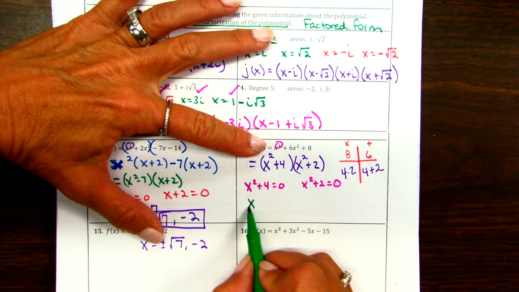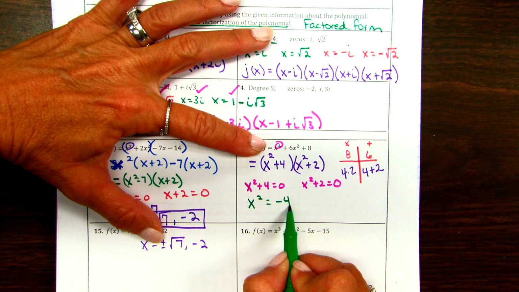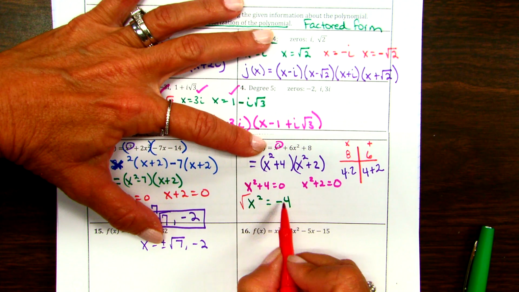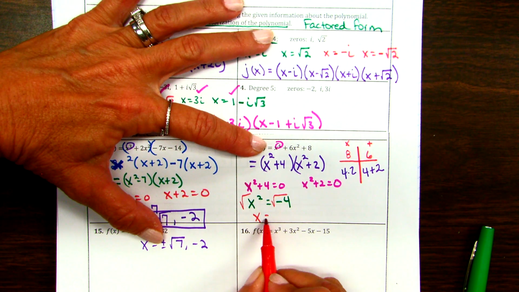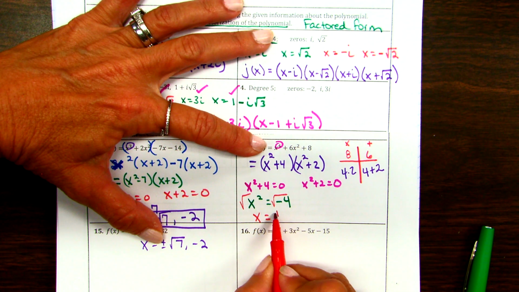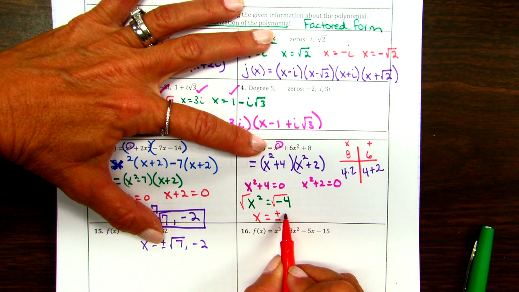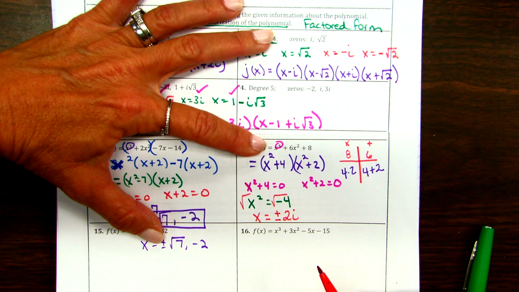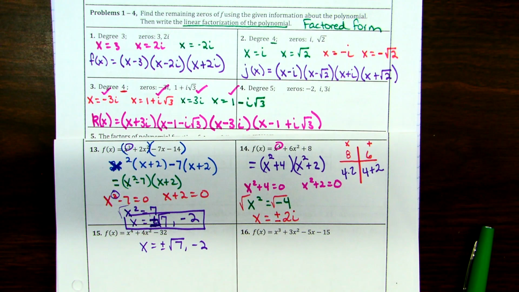I would subtract 4 here, so I have a negative 4 on that side. Square root, I get x equals, tell me, plus or minus, not square root of 2. That's okay. What is this one going to be? 2i. Yep, plus or minus 2i. So always a plus or minus if you take the square root.